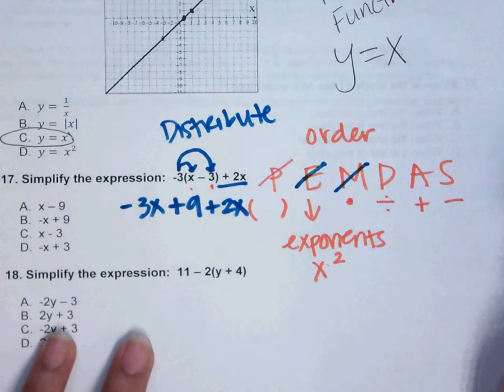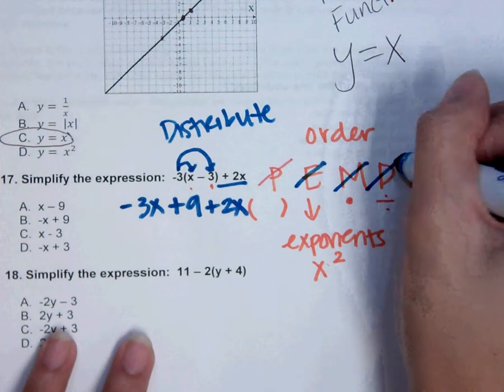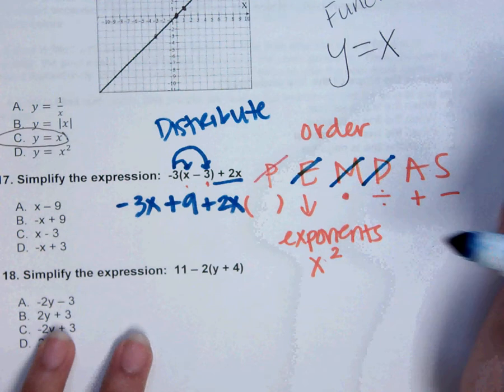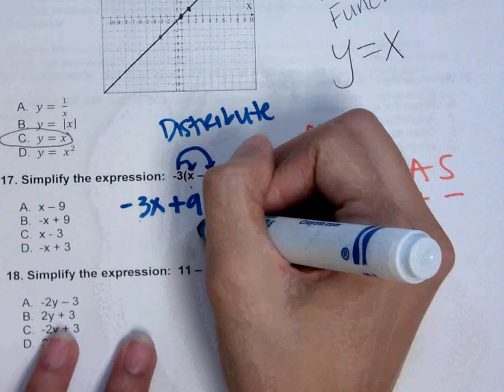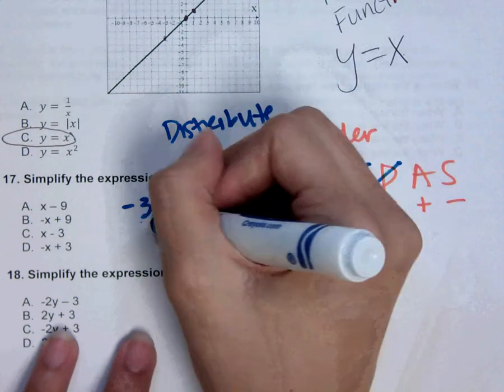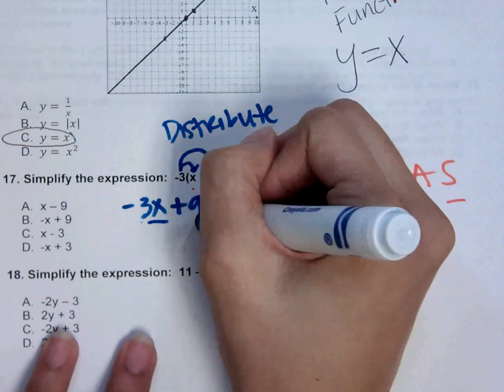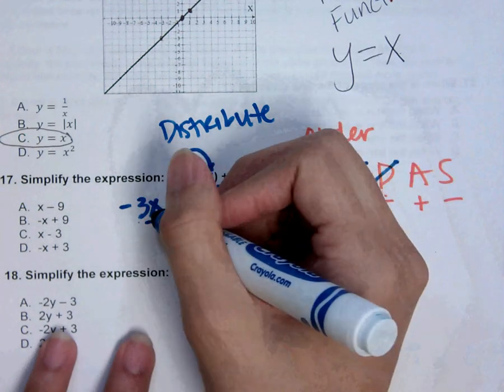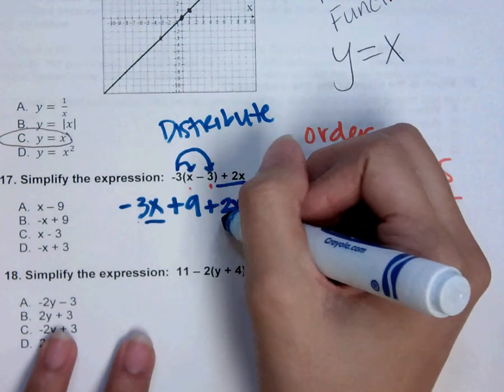Do I have any division? Looks like I don't. Let's add. I have a bunch of additions. What can I add? Should I add 3x, negative 3x and 9? I probably shouldn't because this one has an x and this one does not. But this one has an x, so why not add those two? What's negative 3x plus 2x?